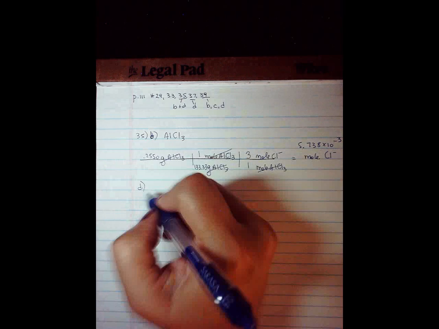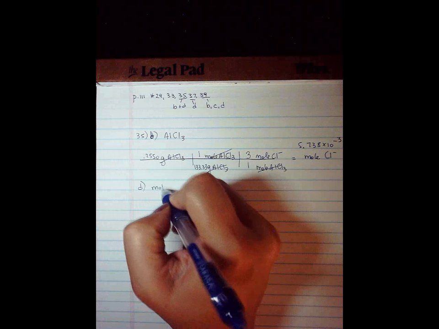What's that? Oh, that was B, not D. All right, let's do D now. D is asking, what's the molar mass of cholesterol if 0.00105 moles weighs 0.406 grams? So what is the molar mass?